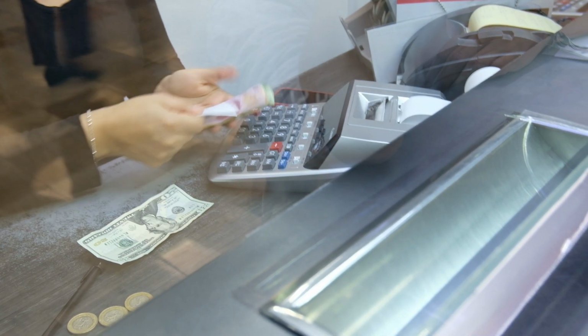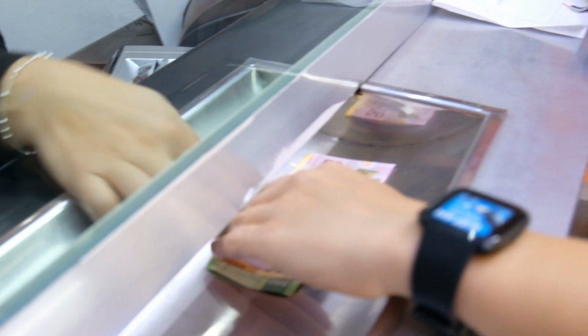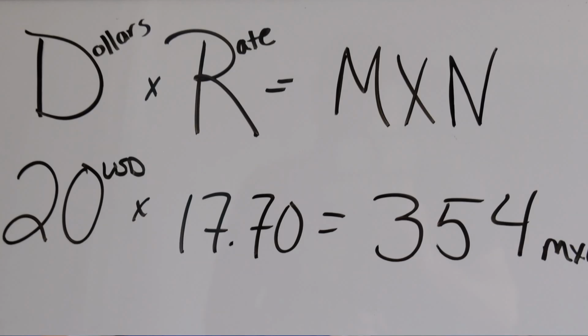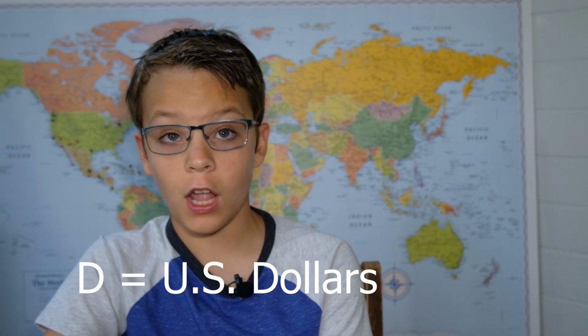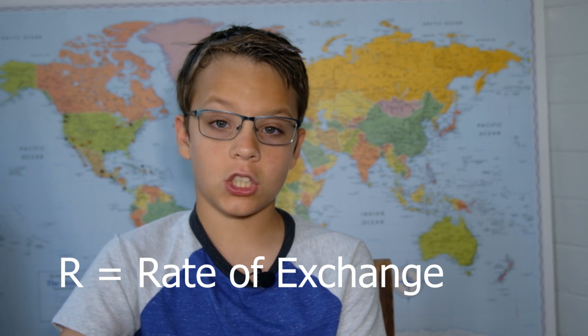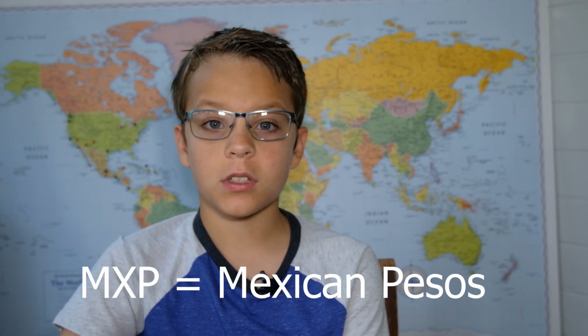How do we know that when we change our bills, we'll get the right amount of money? There's a simple mathematical formula to determine the amount of money you should get in exchange. D times R equals MXP. In this equation, D represents the amount of dollars we have to change. R represents the exchange rate, and MXP represents the Mexican Pesos we should get in return.